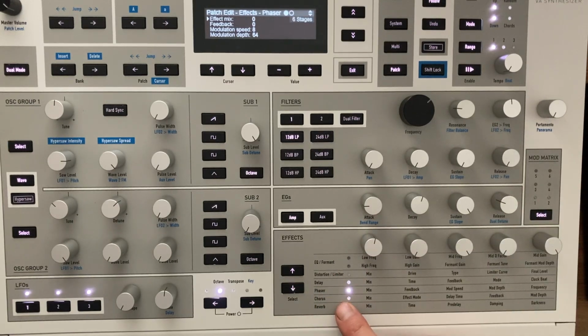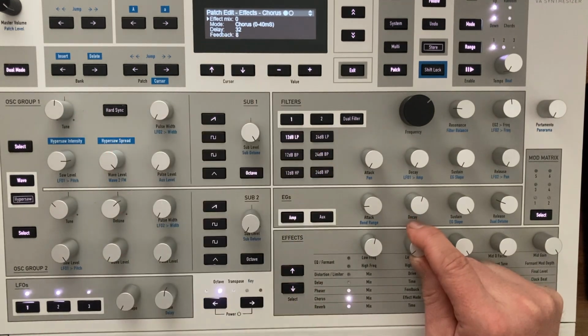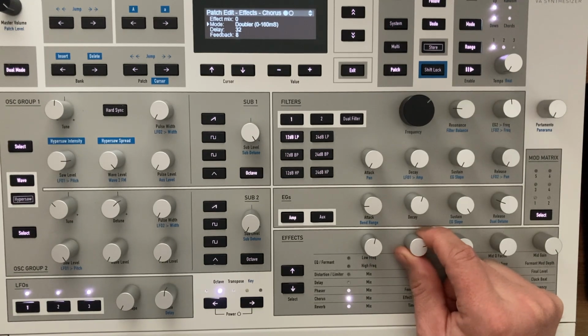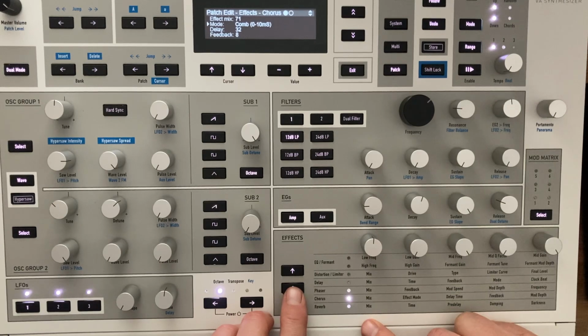Phaser, same options. Chorus, similar options. In terms of mode, we've got chorus combo, flanger, chorus, doubler. Four options basically. A few more options than that on the Virus.